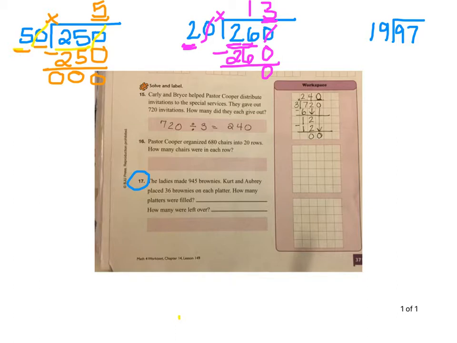If we wanted to do that same problem and do it all the way out, we could do it another way. 20 into 260. Now, we say 20, can 20 go into 2? Nope. So nothing's going to go there. Can 20 go into 26? Yes. 20 can go into 26 how many times? Good, 1 time.